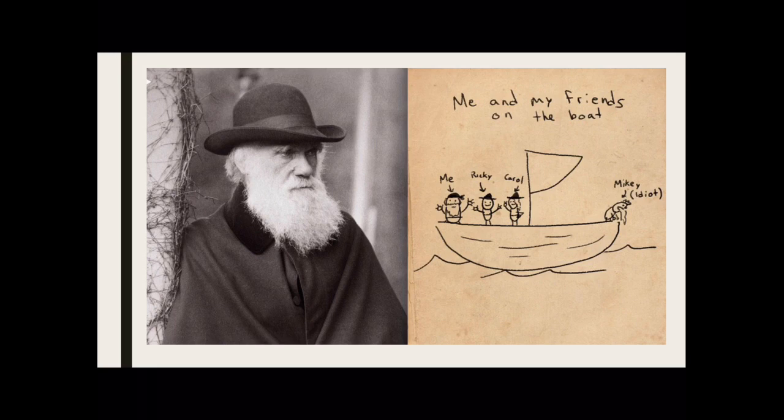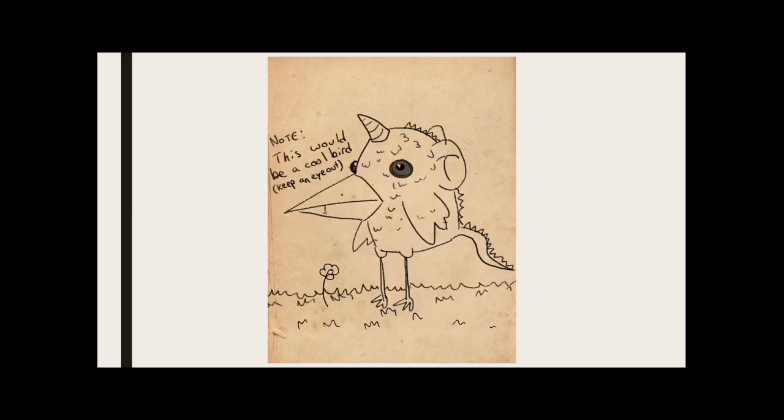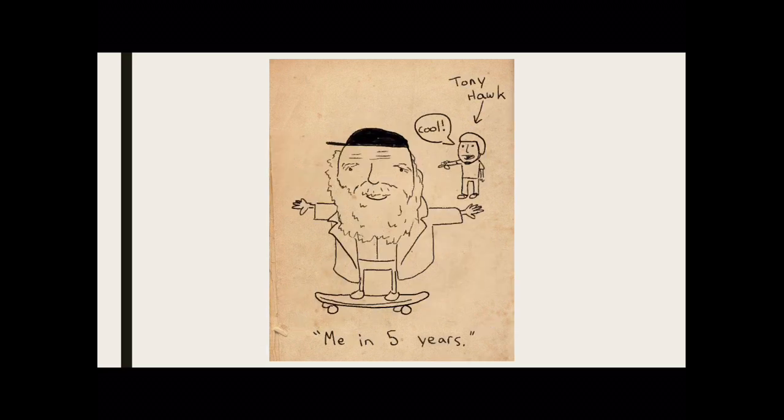These are him and his buddies on a boat. Oh, sorry about Mikey there, he doesn't look too well. I told you he was famous for his Galapagos tortoises. He was known to have ridden one of these. They are that big. And then this is a bird that he wishes he was observing. This is not very scientific. Then finally, if he ever meets Tony Hawk, that'll be him in 5 years.